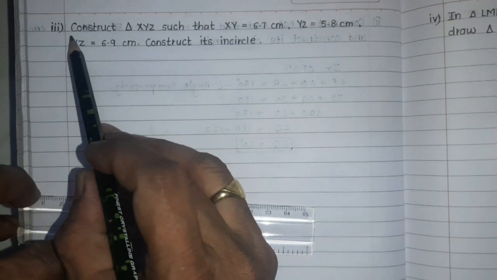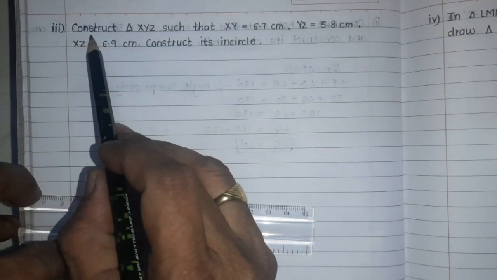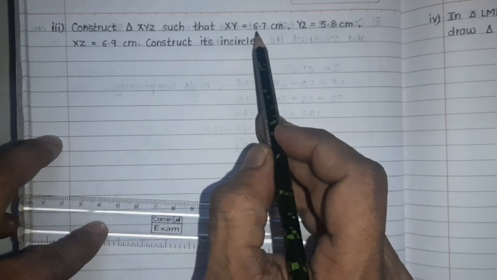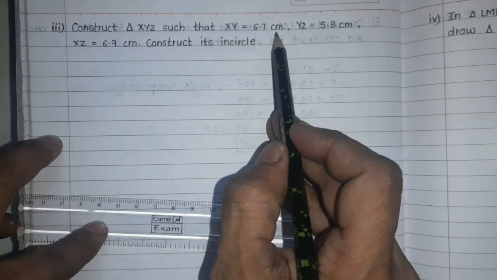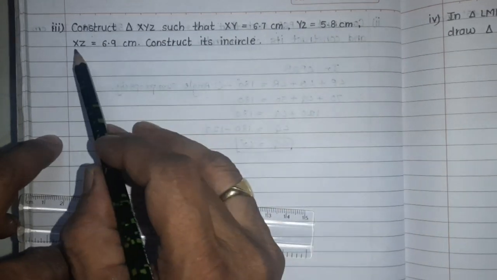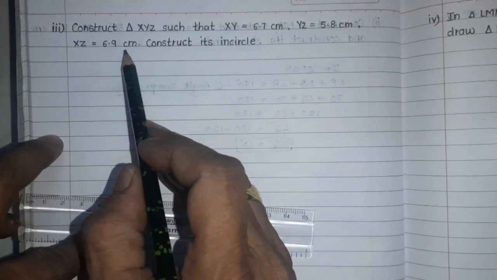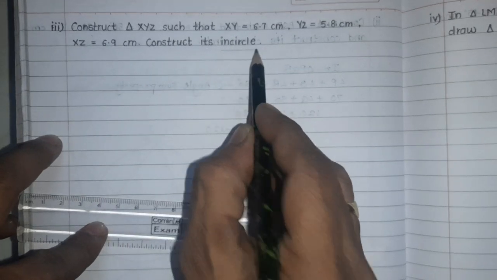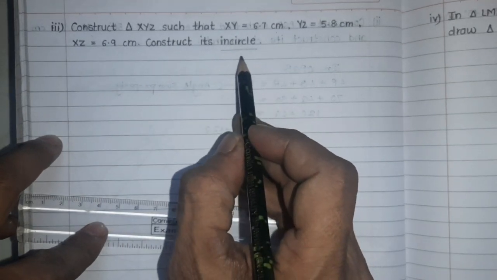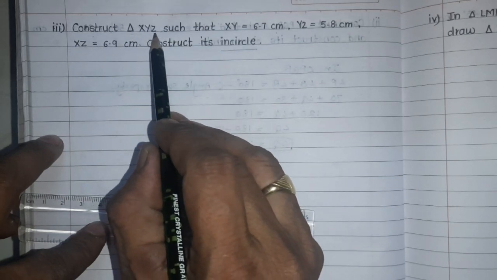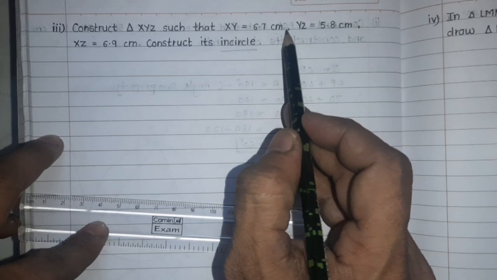Dear student, see the question number 3rd one. Construct triangle XYZ such that XY is 6.7 cm, YZ is equal to 5.8 cm, XZ is equal to 6.9 cm. Construct its in circle. Now we have to construct the in circle. First of all, we have to construct triangle XYZ whose measurements are given.